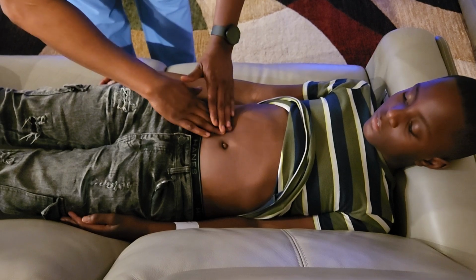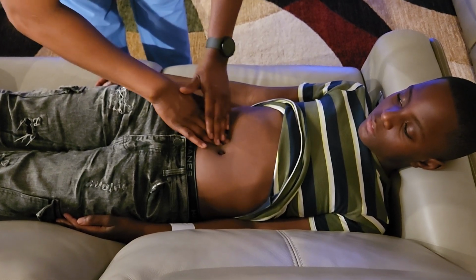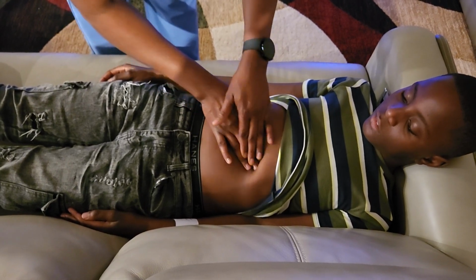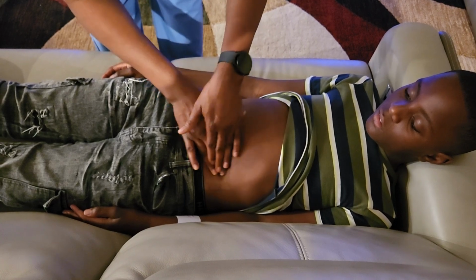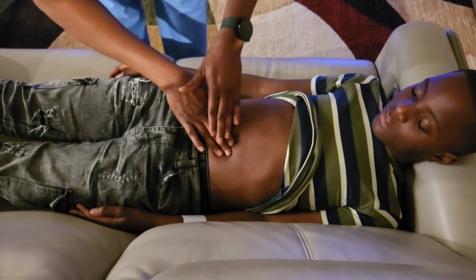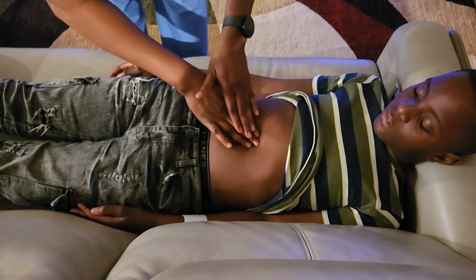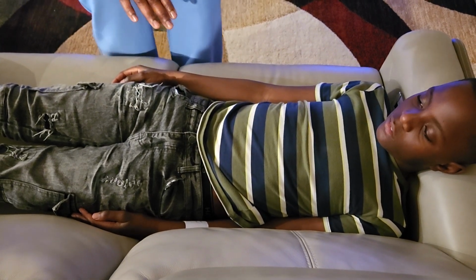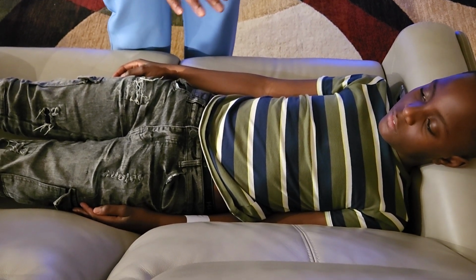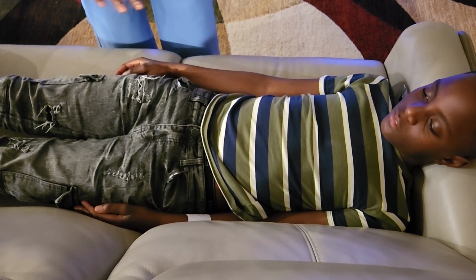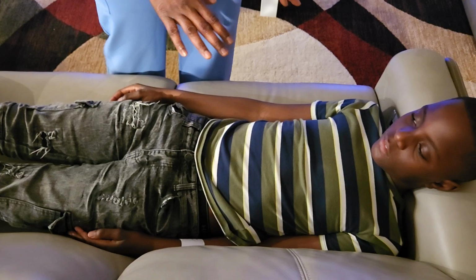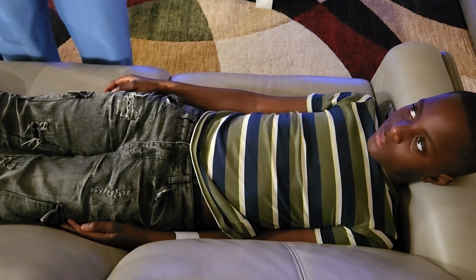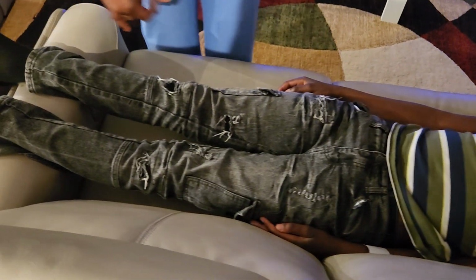Mr. Alvin, do you feel any pain? No. Okay. Do you feel any pain here? No. Okay, so I've checked Mr. Alvin. Abdomen is soft and round. There is no tenderness on the abdomen. The abdomen is soft and round. There is no mass at all. So I'm gonna continue on the lower extremities with my patient.